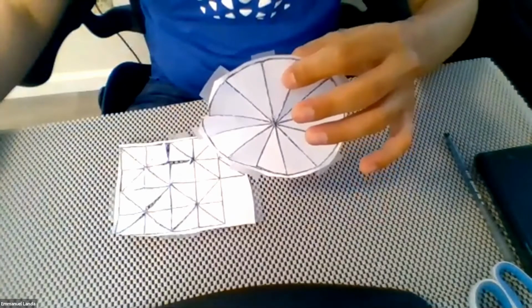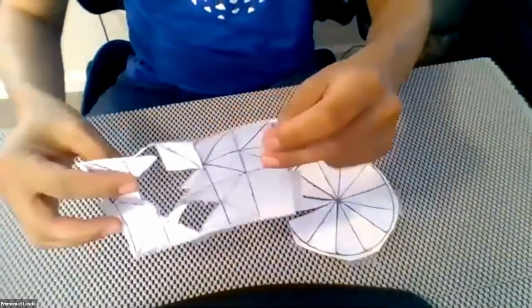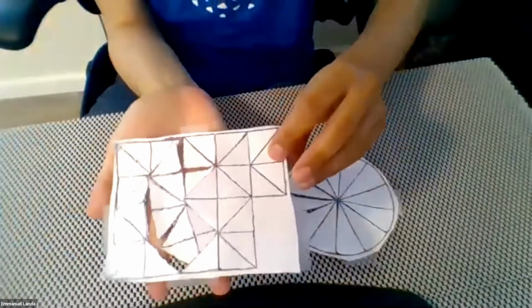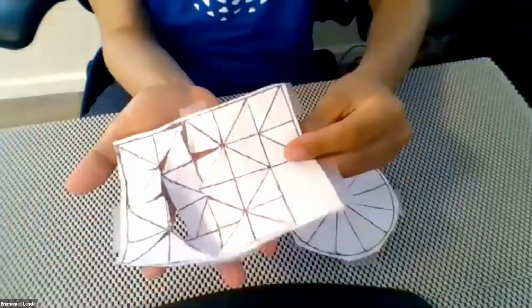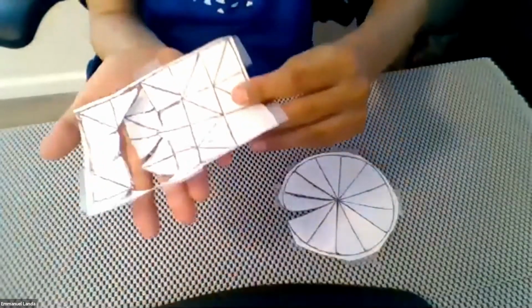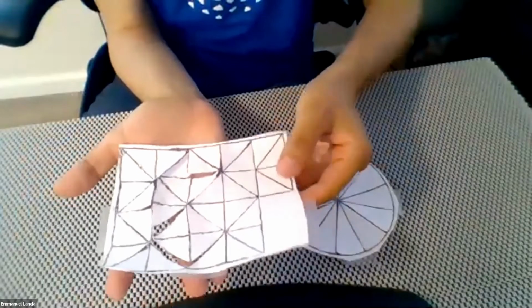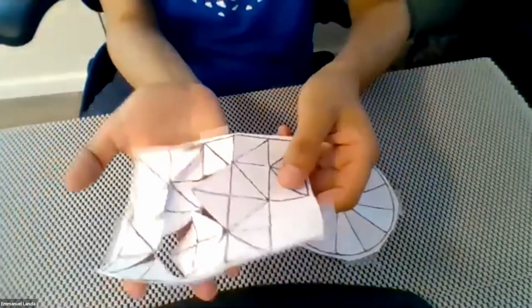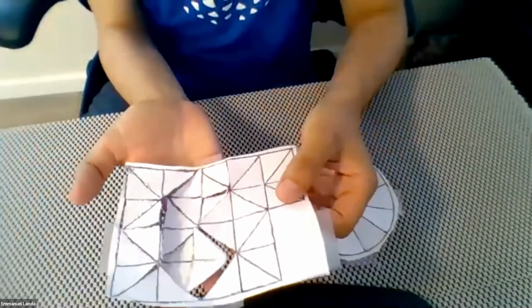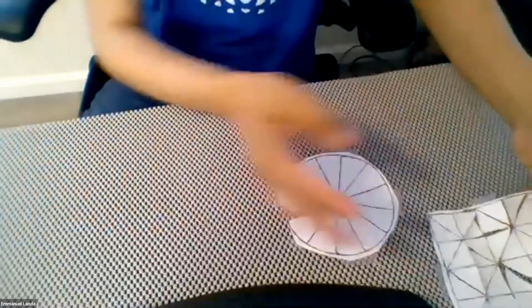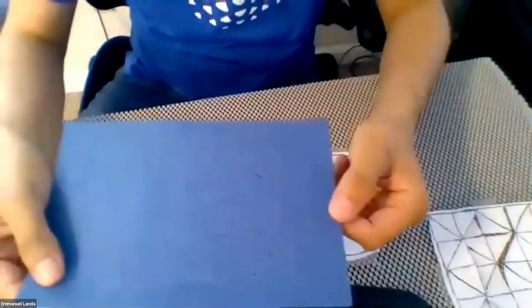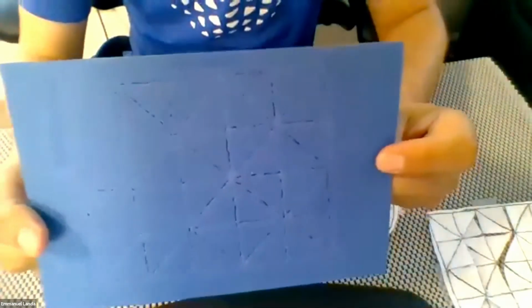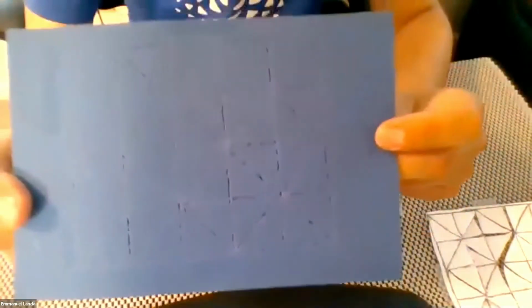All right, here's the second template that I was using. You can see that some of it fell apart from all the pressure that I was putting in. Even though it may seem like a lot of it came out, I'm going to show you the actual foam and how the lines were traced.